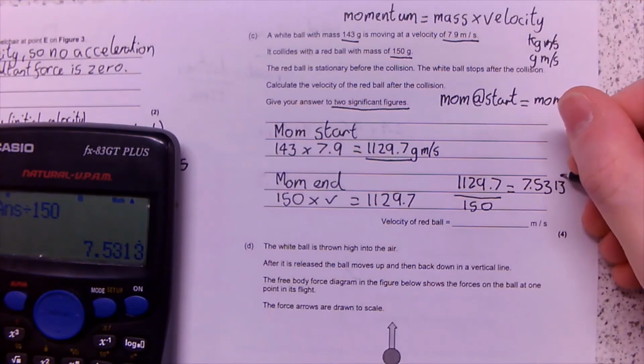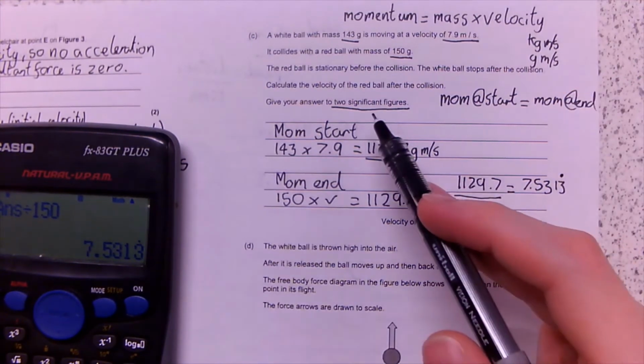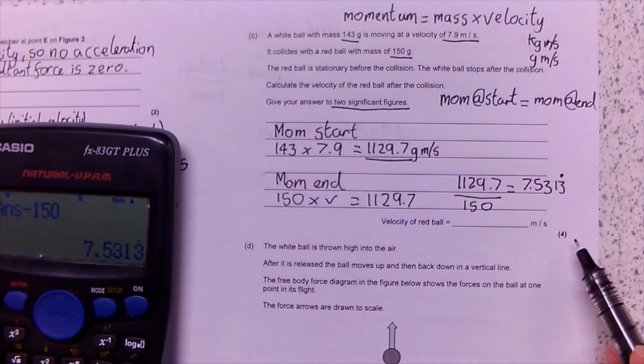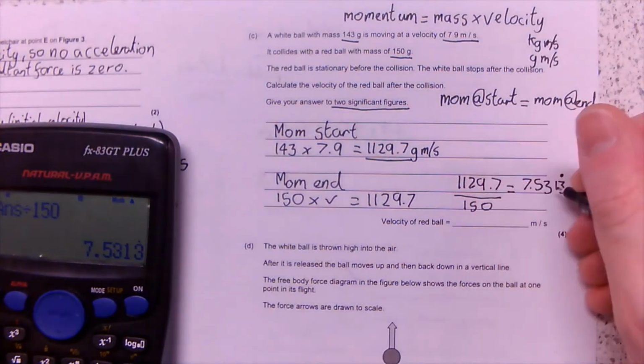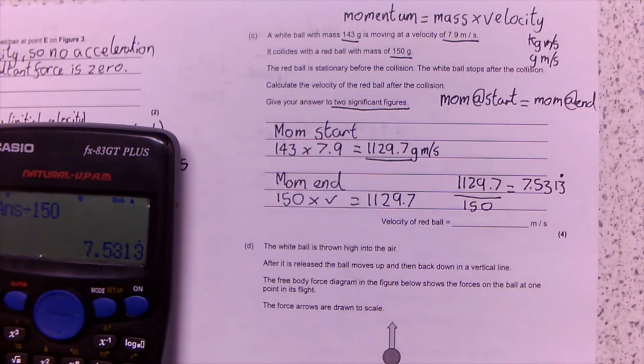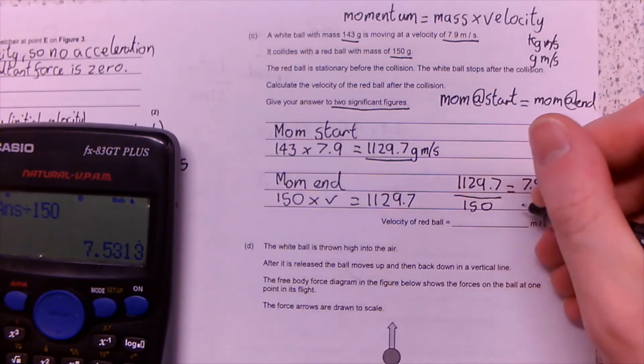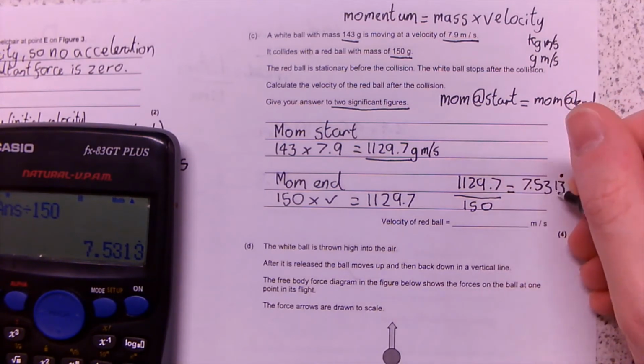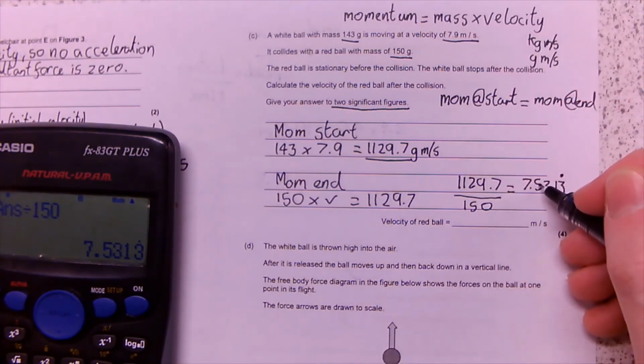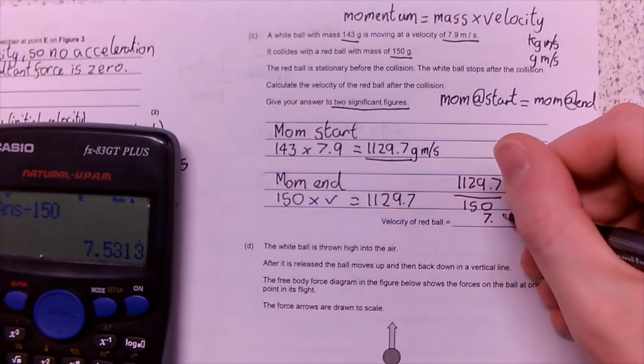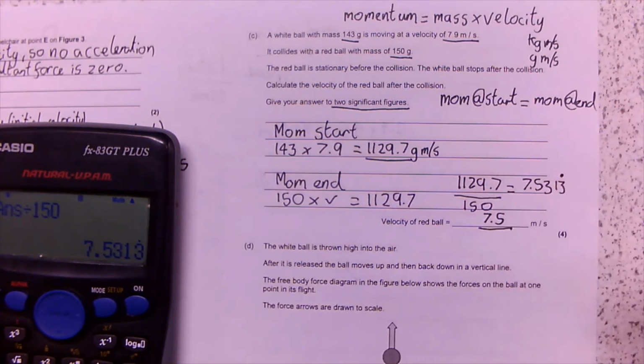7.5313, and that 3 on the very end is recurring. Now, two significant figures. This is going to be worth a mark. This is why this is a 4-mark question, not a 3-mark question. Rounding this to two significant figures gives me an answer of 7.5 meters per second. The 3 will not do anything to the 5, so it just becomes 7.5 as my final answer.